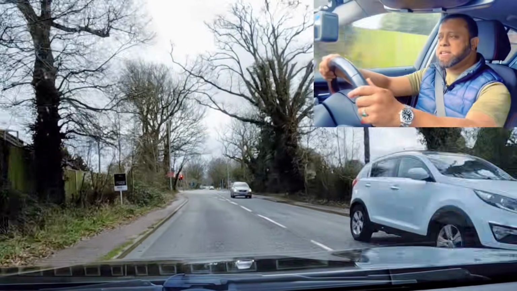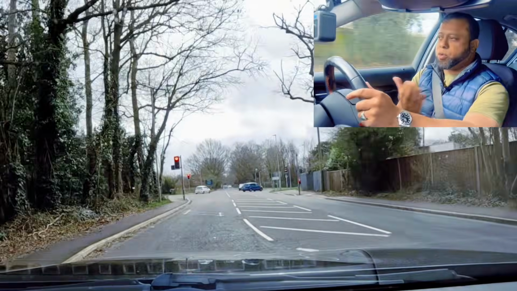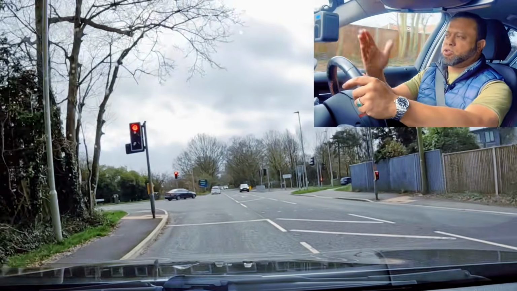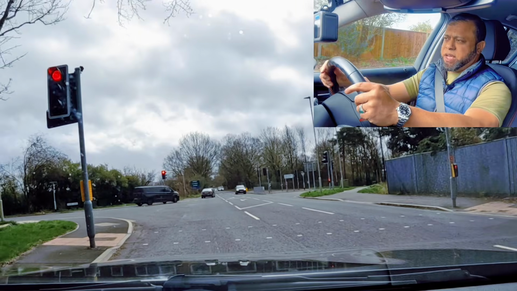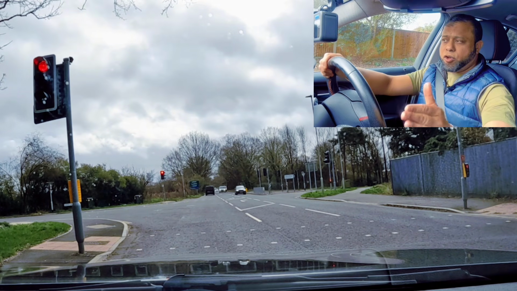Okay? And the other thing is, if the roundabout doesn't have a lane marking, you make your own lane. Don't just go anyhow. Okay? So if you're going straight, second exit, we've done that twice, didn't we? There was no lane marking on the roundabout. So what did we do? We made our own lane. If you don't, you will fail.